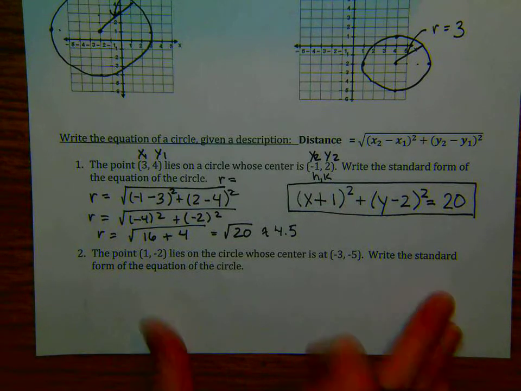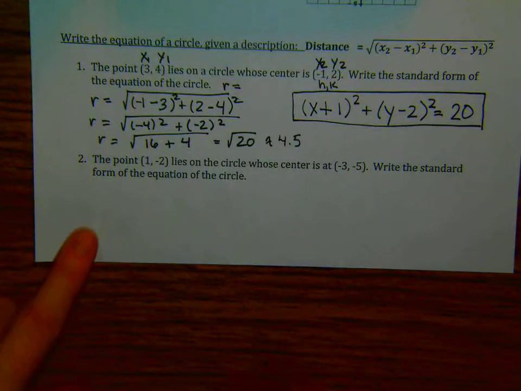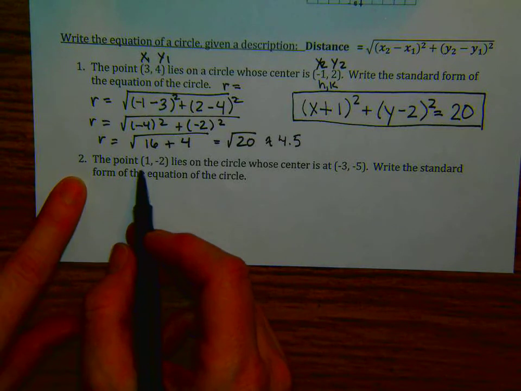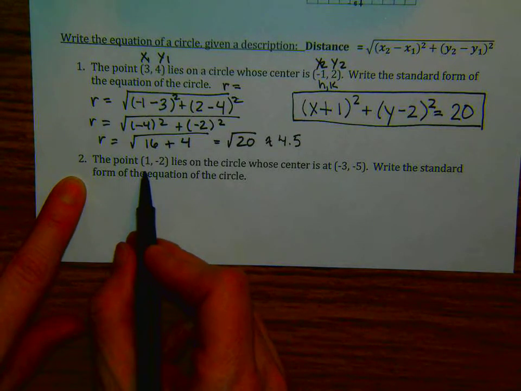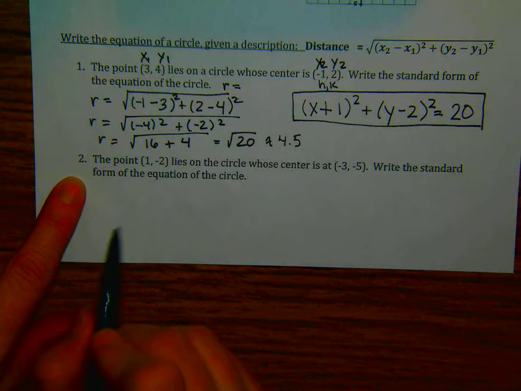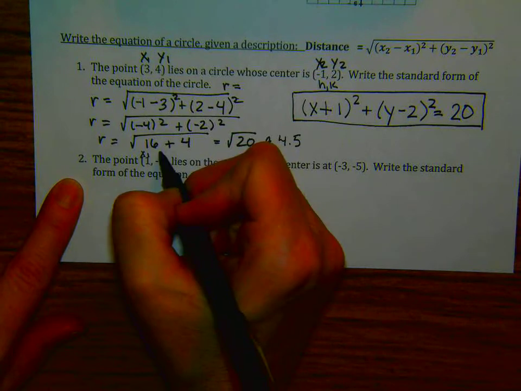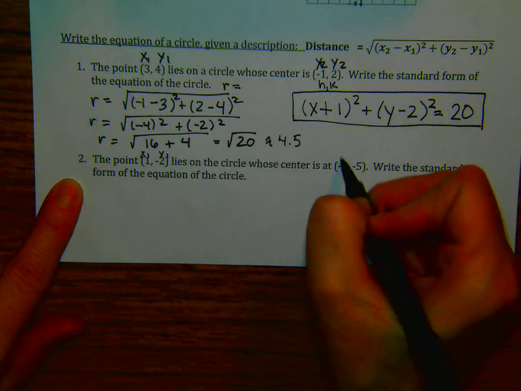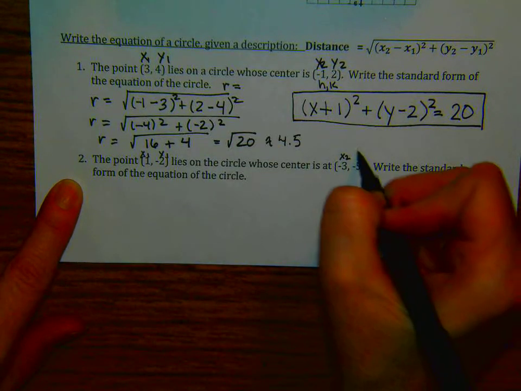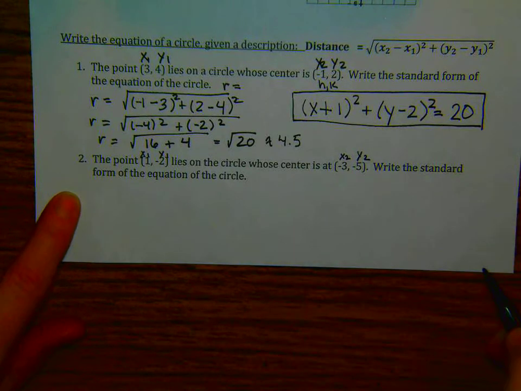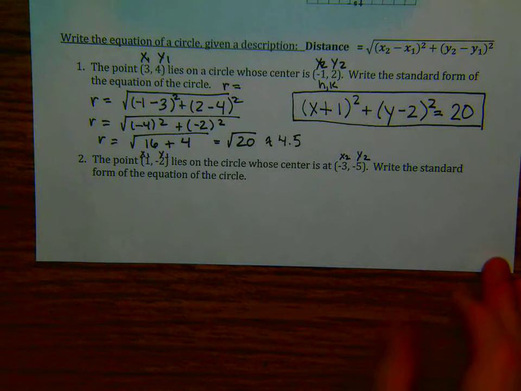All right, let's do it again. Same question. The point, in fact, let's not do it. I will let you do that on your own. Bring it into class and see how you did. Remembering that this is (x1, y1), (x2, y2). Go ahead, give that a try, and bring that into class tomorrow. Okay? All right, let's move on.